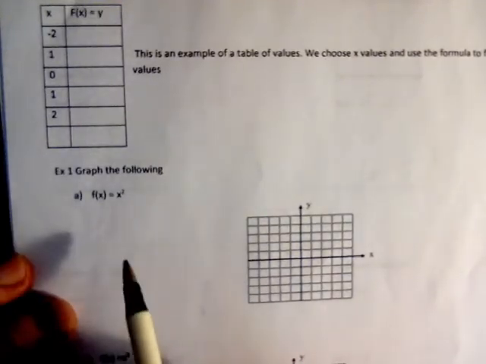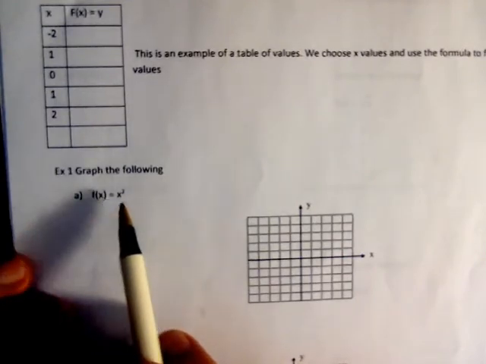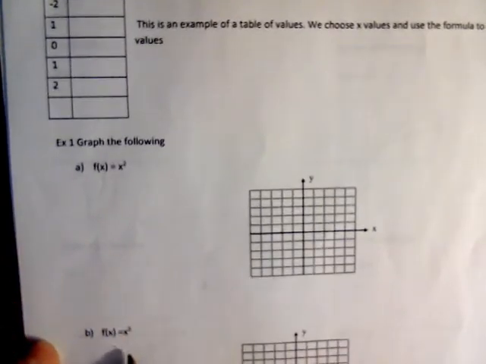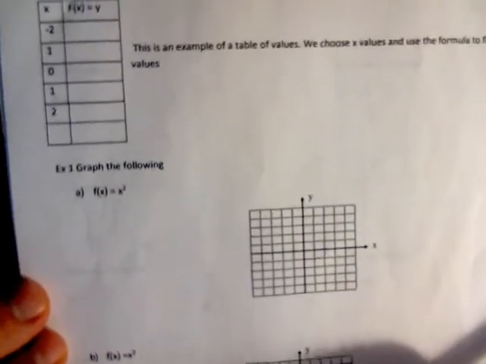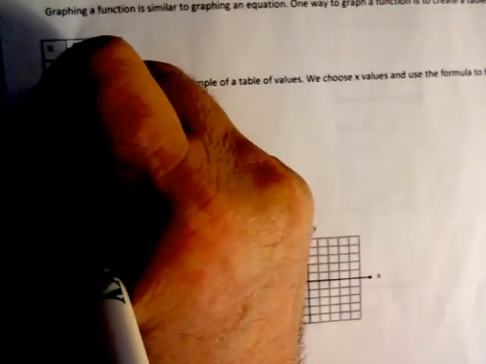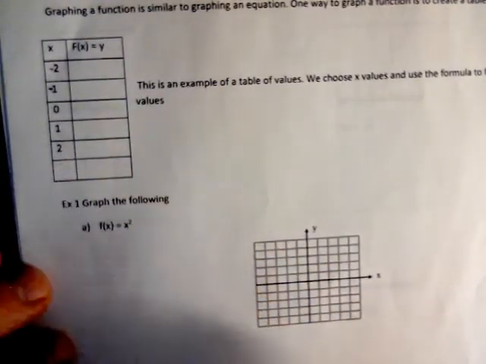But when you're dealing with the most basic type of function, in other words, x squared, where it's solely x squared, or x cubed, where there's nothing added or subtracted to it, the best way to do it is to just look at tables of values where x is -2. A little typo there, should be -1, 0, 1, and 2.